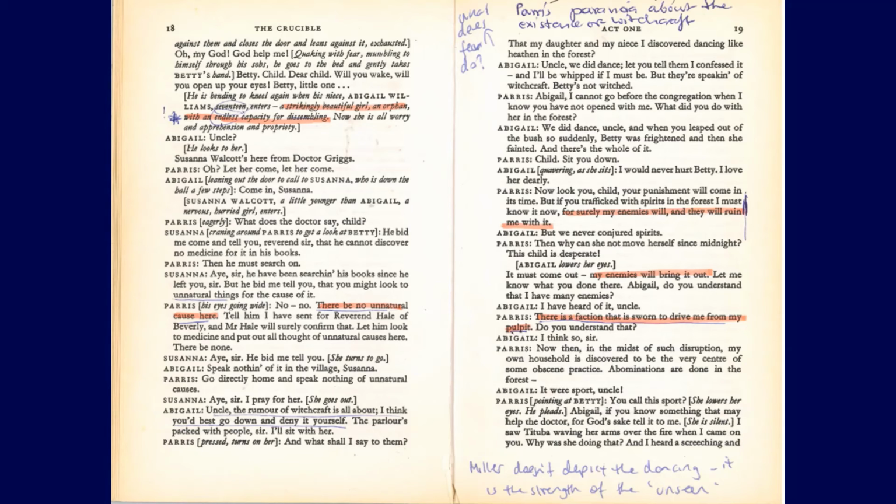Abigail says, I think so, sir. Now then, in the midst of such disruption, my own household is discovered to be the very centre of some obscene practice. Abominations are done in the forest. Again, that idea that the forest is where the devil lives. Abigail says it was sport, Uncle, and Paris now becomes angry, and he says, you call this sport? Abigail, if you know something that may help the doctor, for God's sake tell it to him.